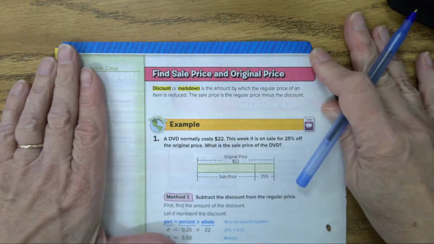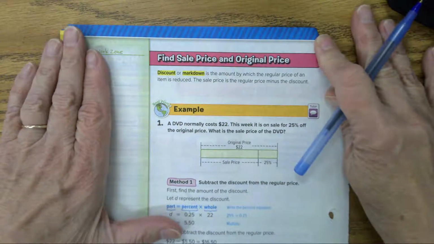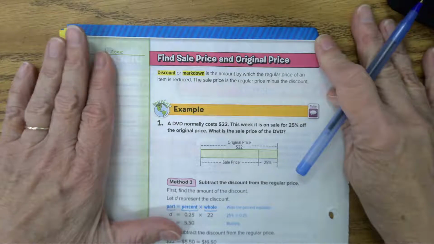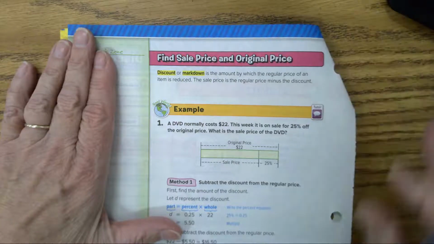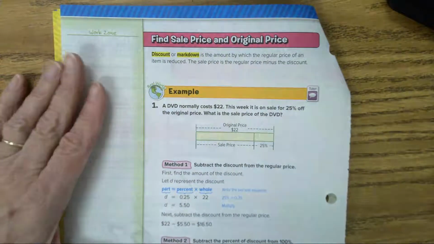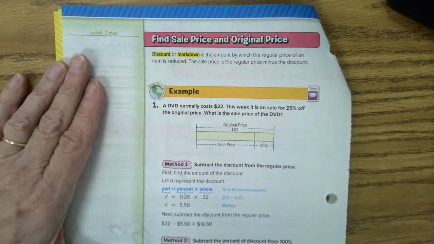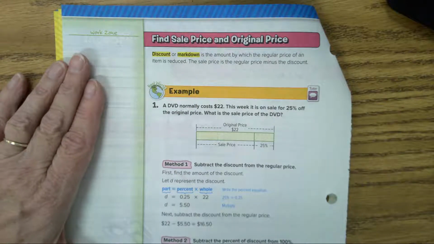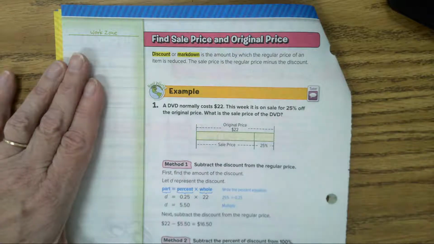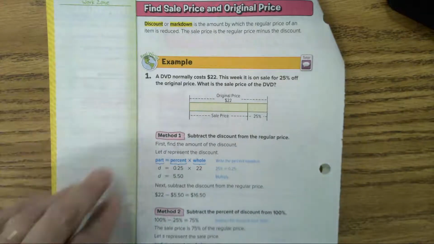All right, so when we're dealing with discounts or markdowns, we're going to be subtracting. An example, a DVD normally costs $22. This week it is on sale for 25% off the original price. What is the sale price? Kids, you should know that a sale price means it's going to be less. Okay, make sure you remember it's going to be less.